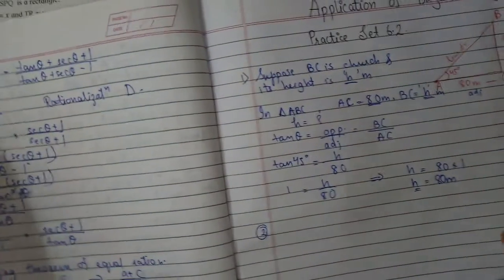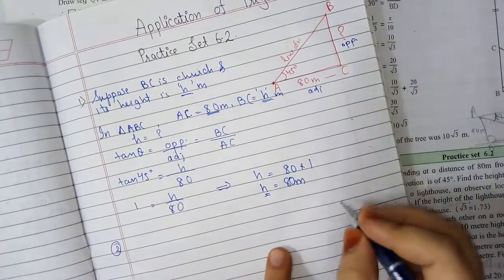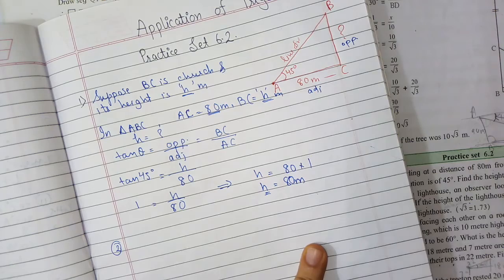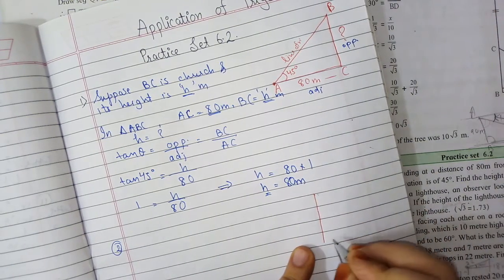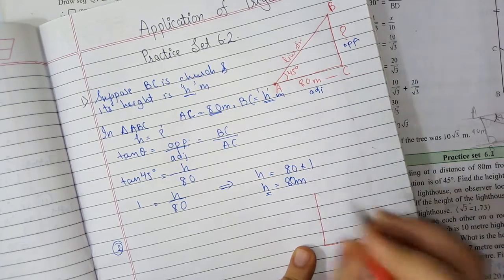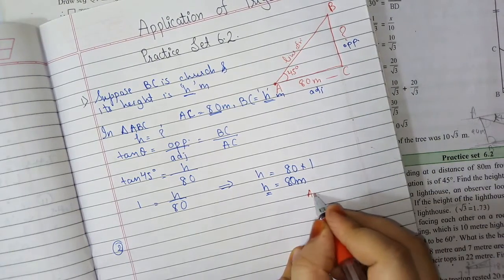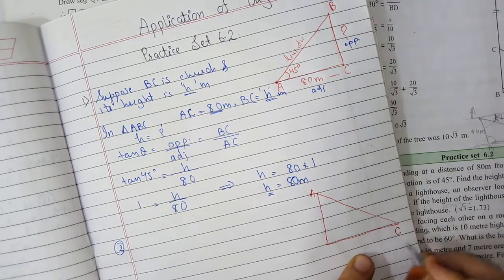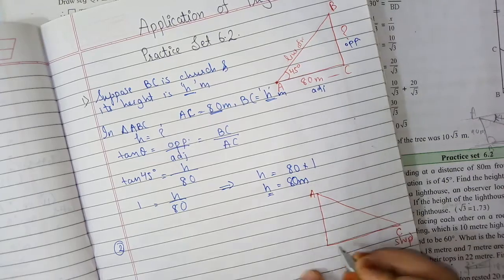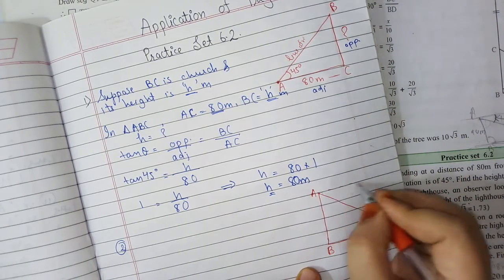That means here we have to find out the distance between ship and a lighthouse. Okay, so let's make a diagram first. So I am drawing in this way. Okay, so here an observer is standing at point A and here it is looking at a ship which is at point C. Here it is, ship is there and this point will be point B, an angle of depression.